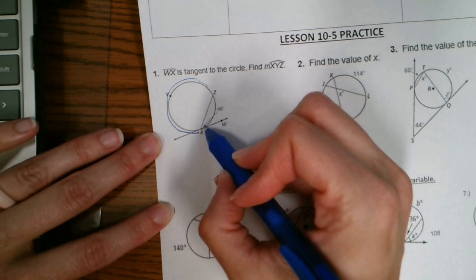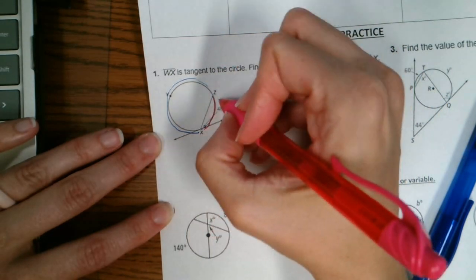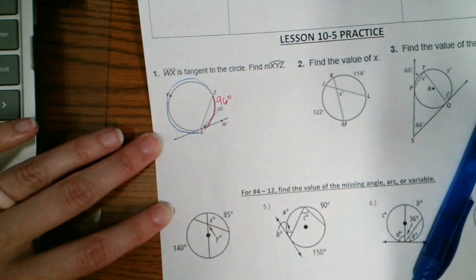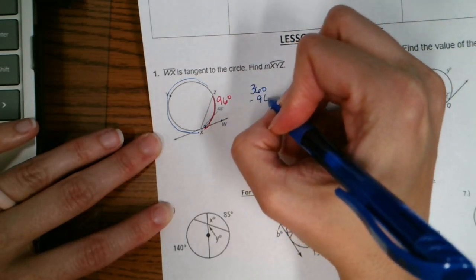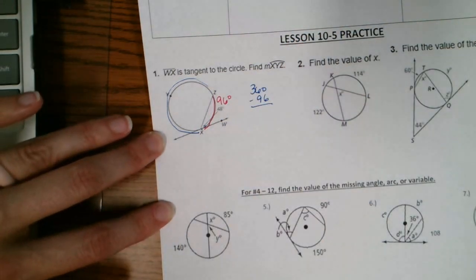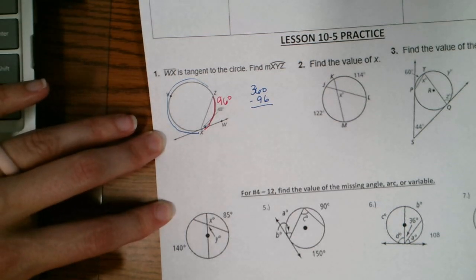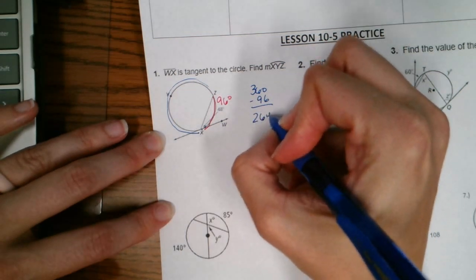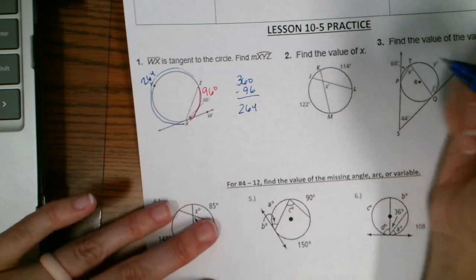If I know this angle, I can double it to get this arc out here. So this arc is 96. That means the rest of the circle, what I'm trying to find, is 360 minus the 96. So I got 264 degrees for this arc out here.